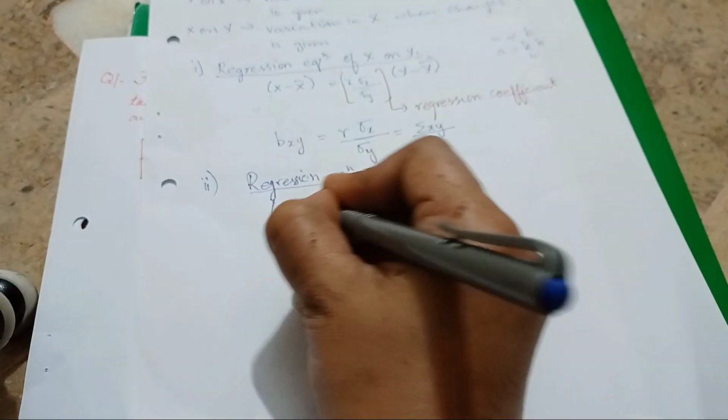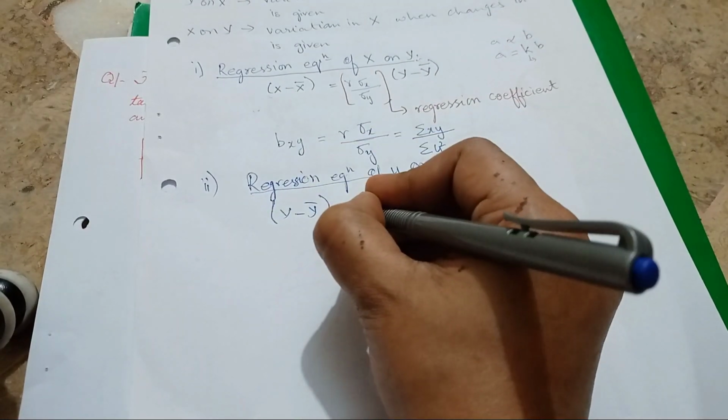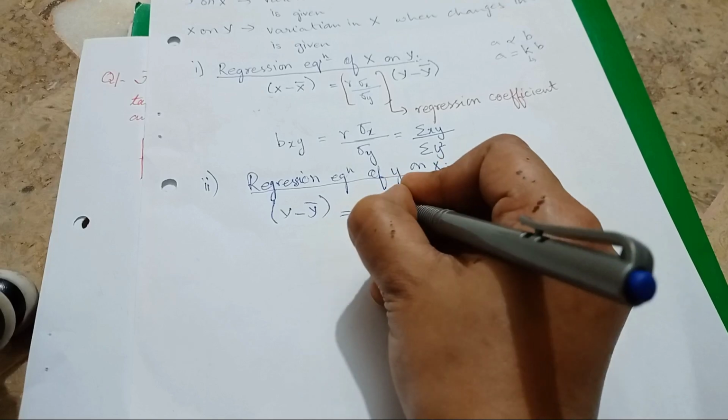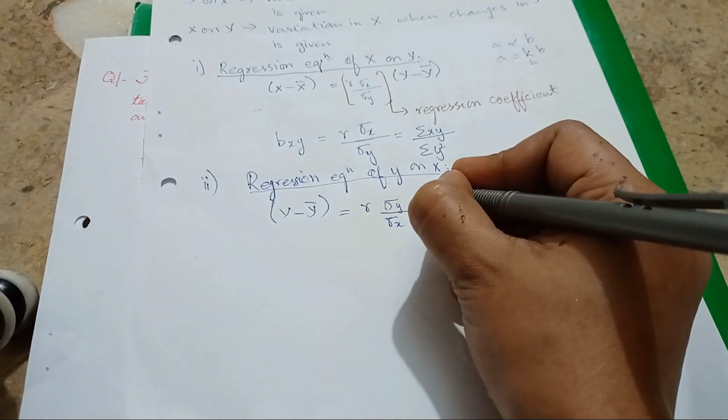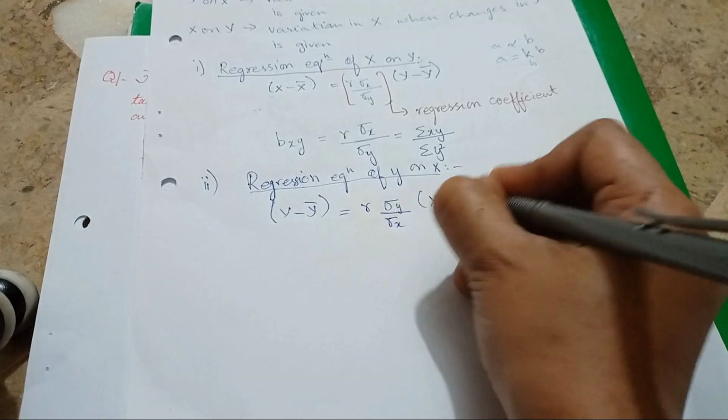Now y minus y bar is equal to r sigma y upon sigma x times x minus x bar.